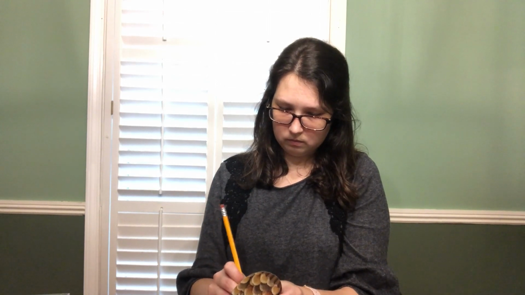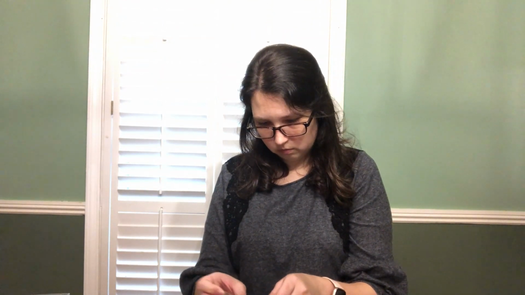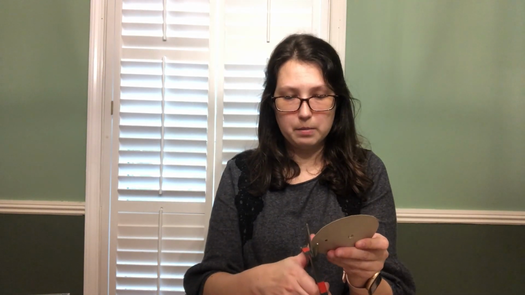So I've got, there we go. Got my holes poked in, and then I'm just going to squeeze this into my lid. If it seems like your cardboard piece is a little bit too big, I think mine might be, you can always just trim it down and take off some more cardboard.